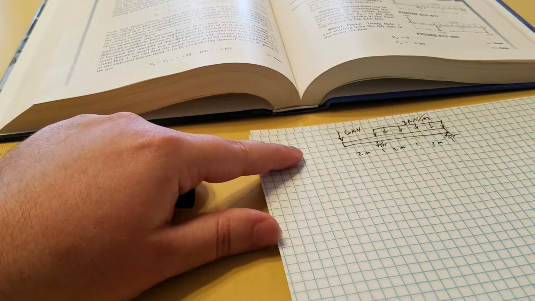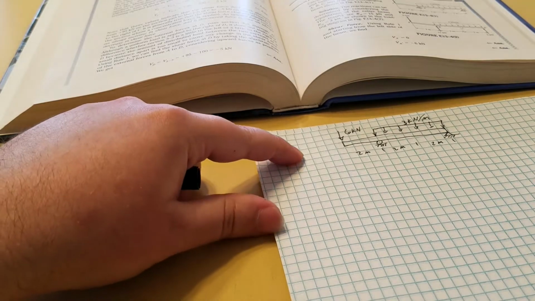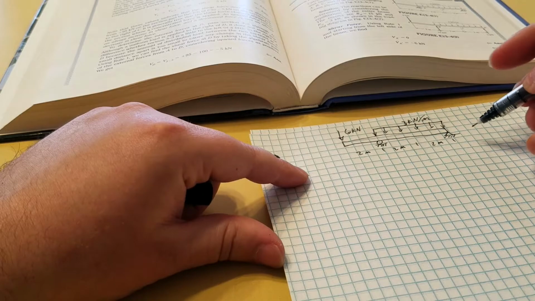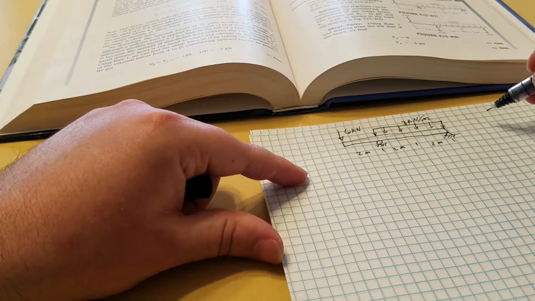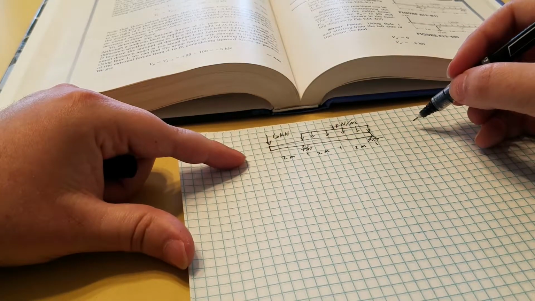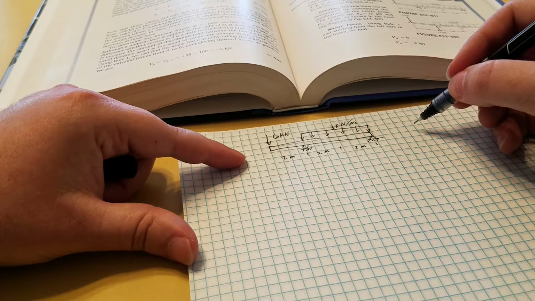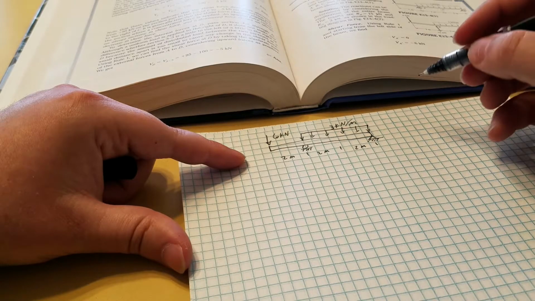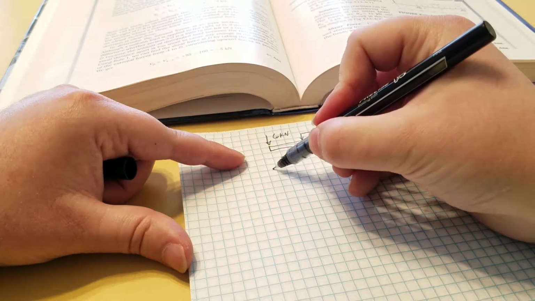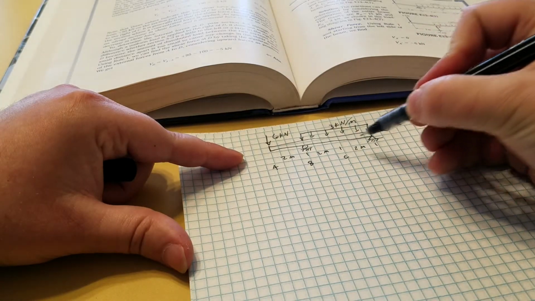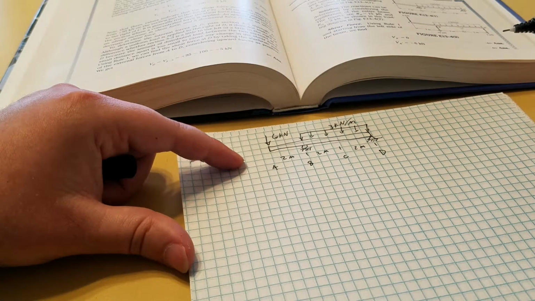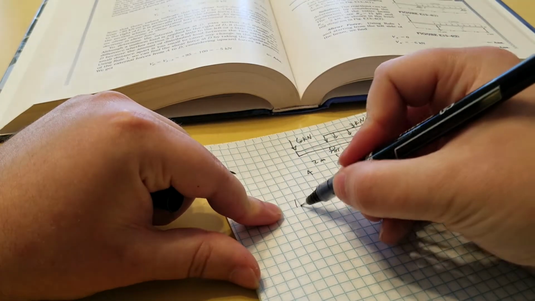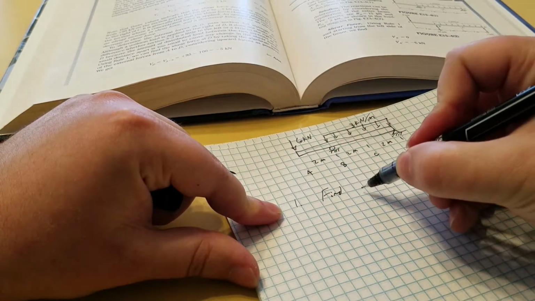Okay. So what's my first step? I need to find reactions on the beam. And my overall goal, I want to know the internal shear at points A, B, C, and D. So A, B, C, D. Okay. So step one, find reactions.